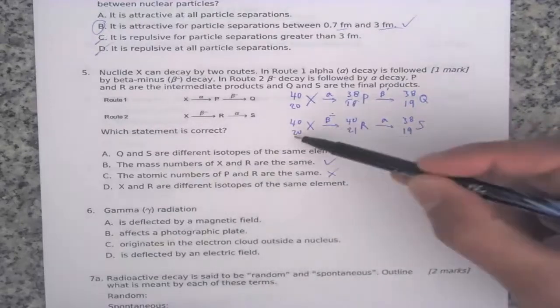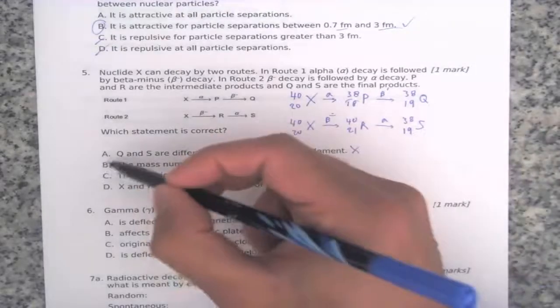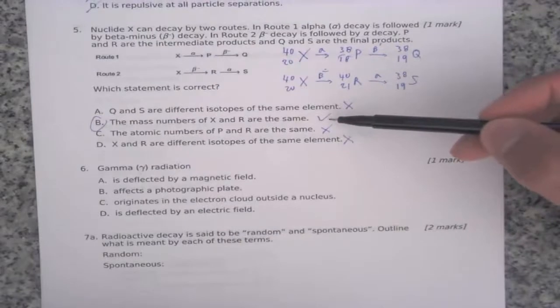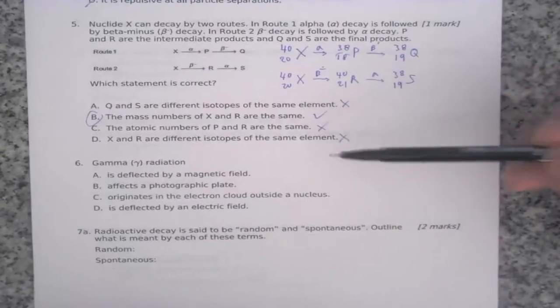No, it's not the same element. You see, they have different atomic numbers, so it cannot be true as well. So the only correct answer here is B. Of course, when you figure out that B is your correct answer, you don't have to check the other ones, but I'm just doing it in order to be 100% sure.